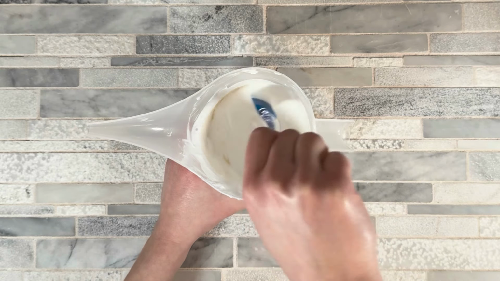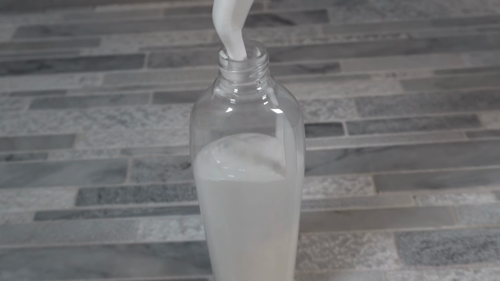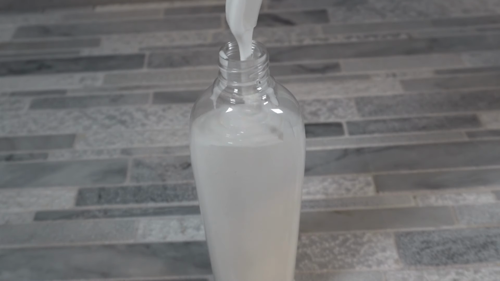And then it's time to pop this into your container. Make sure you take your time when you're pouring. If you try to pour too fast, you're going to wind up with a big old lotion-y mess. And then you're going to want to let this sit with the top off of the lotion bottle until it's completely cooled so you don't get any condensation in there, which could cause mold or bacteria.